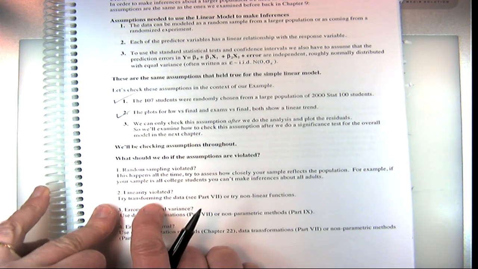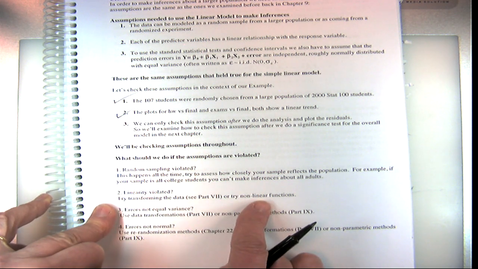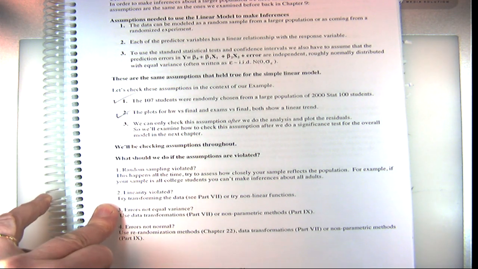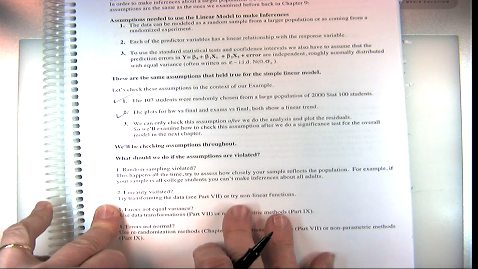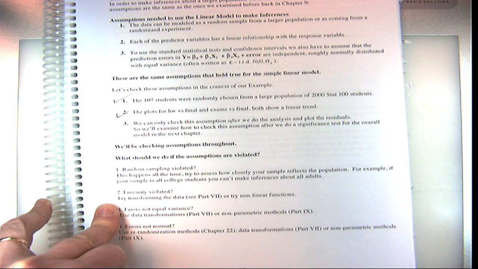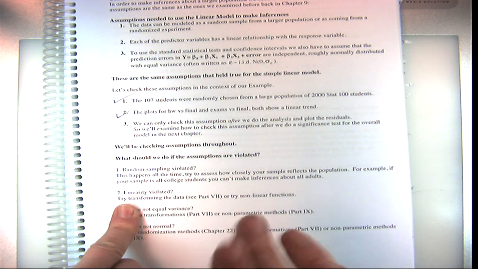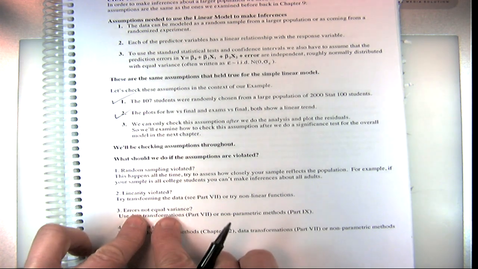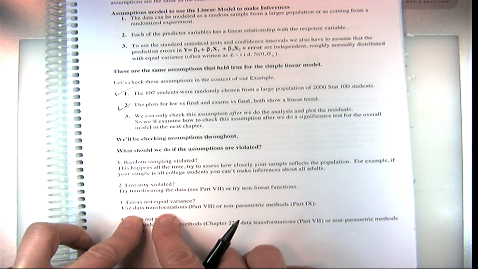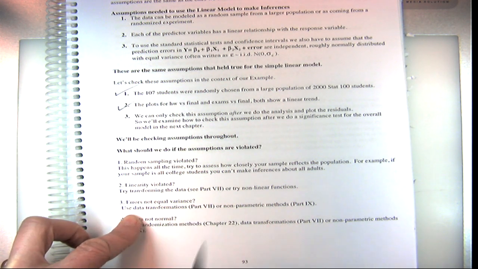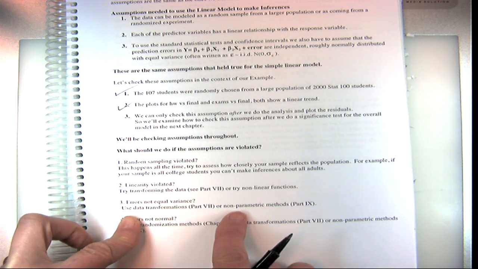If linearity is violated, that's going to be our section where we try nonlinear, curvilinear functions, or transform the data to make it look more linear. And that we're going to do in part 7, transformations of data. And what if the errors don't have equal variance? Then you do these data transformations.